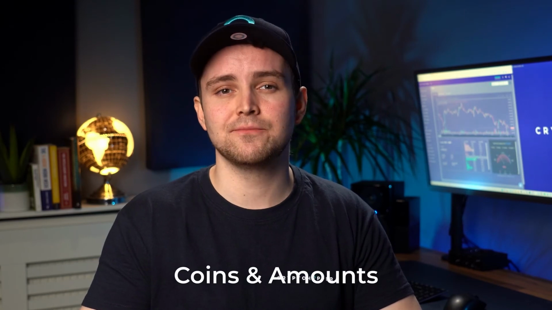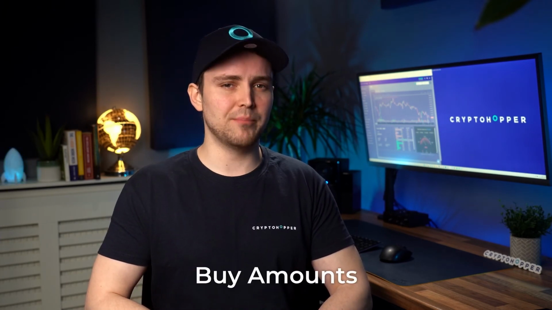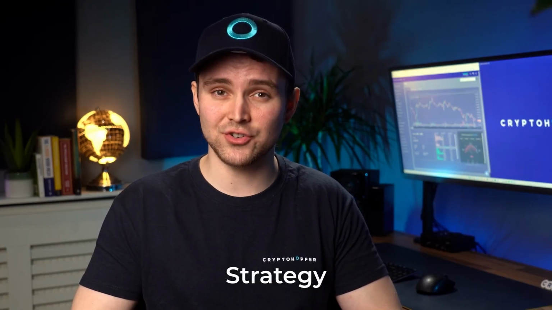Coins and amounts. Are there selected coins that you'd rather not trade? Or are coins missing from the template that you do not want to trade? Buy amounts. Are the buy amounts configured to your preferences? Strategy. Is the correct strategy already included? If you keep these things in mind, you'll be able to get the most out of your templates.